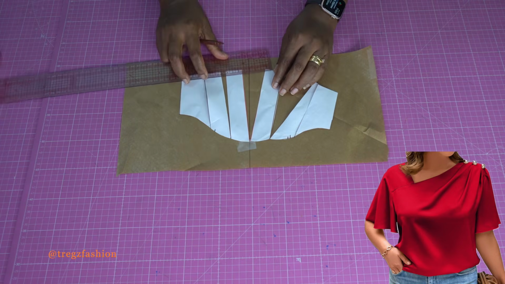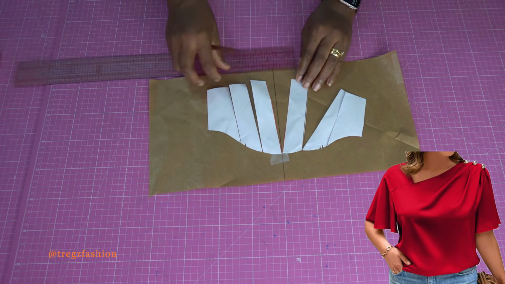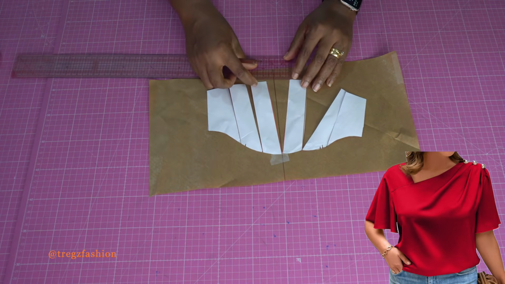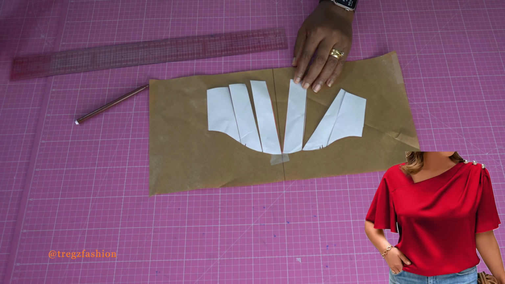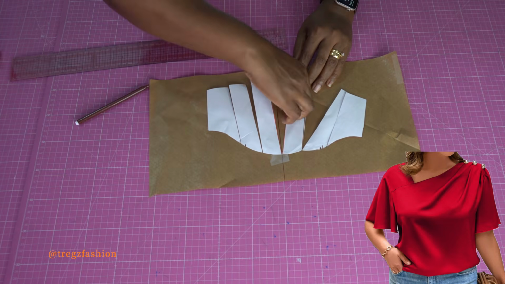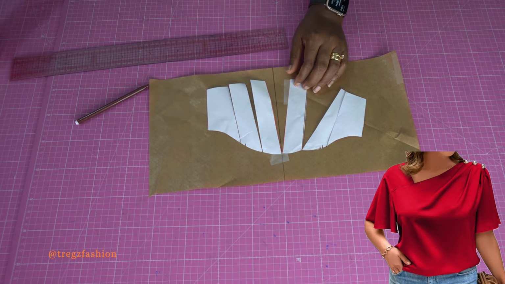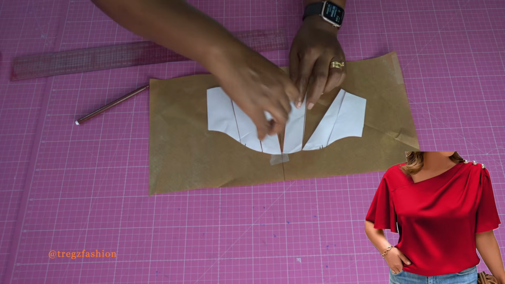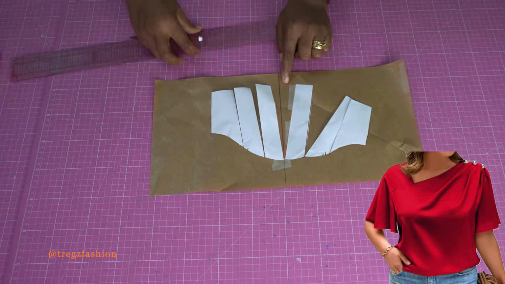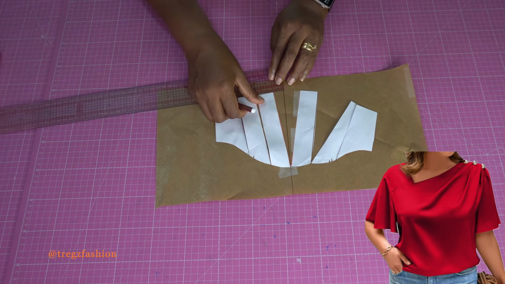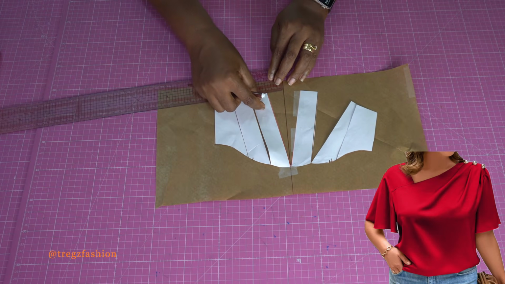So I'm going to spread mine out here now. Well, this part here, this center line, I'm going to spread them out 3 cm. From here to here, 3 cm. Now you can spread yours wider than that if you want your sleeve to be very full. So whatever you use in spreading this part out is also what you're going to use for this part, so that it will be even.